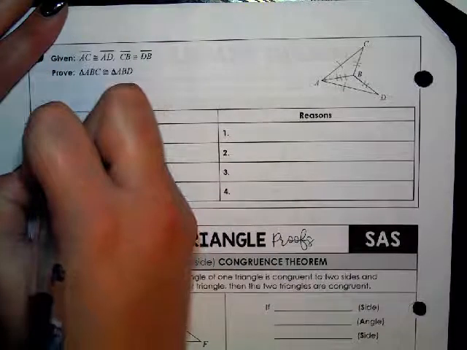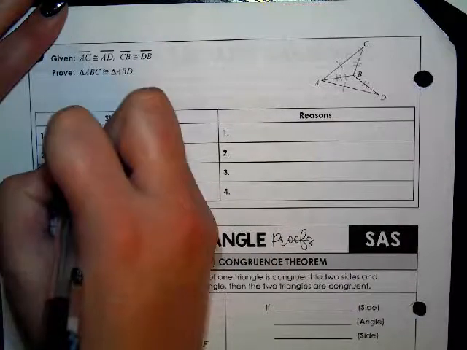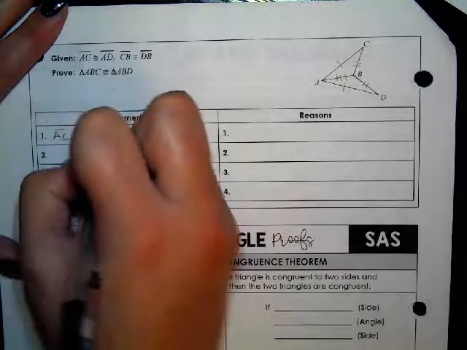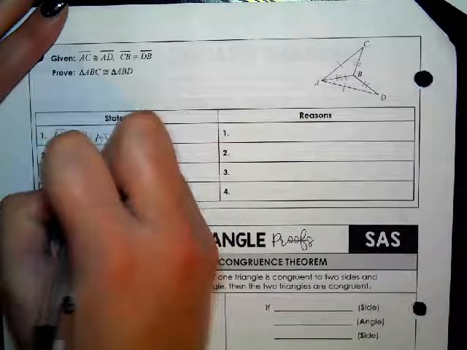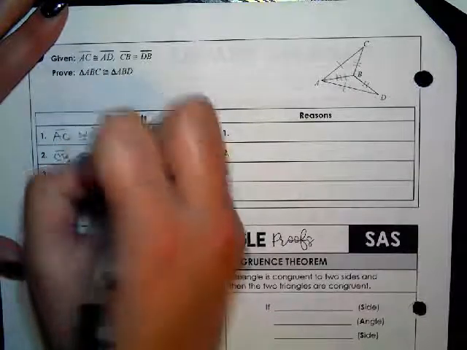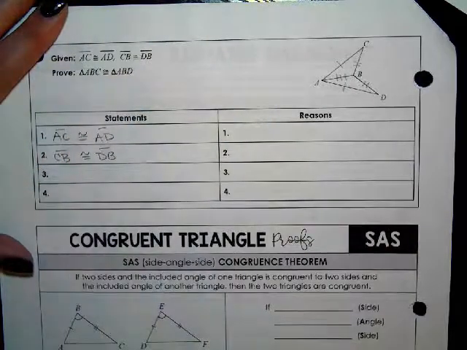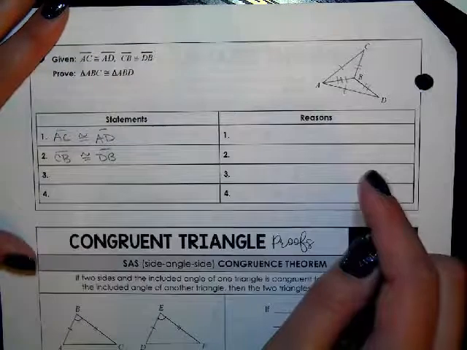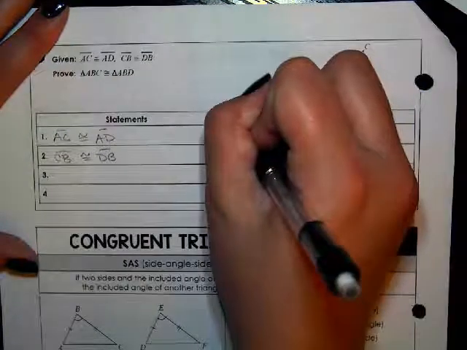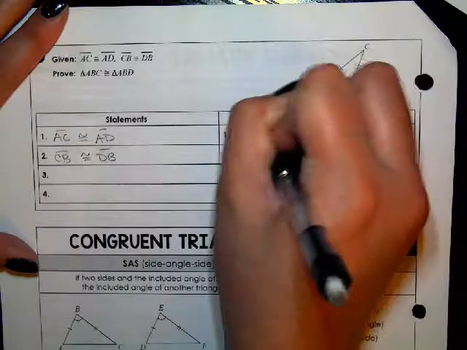So here's our statements. AC is congruent to AD. CB is congruent to DB. I still haven't used my brain yet. I'm just copying things down. So I've written these two things. What is my reason? Given, given. Whew, that was nice. Now we have to use our brains a little bit. What is the next thing we're going to write down?